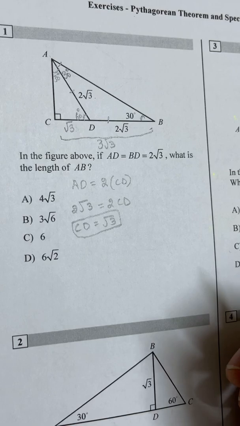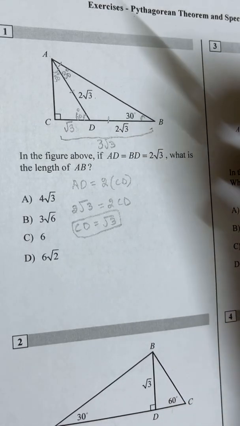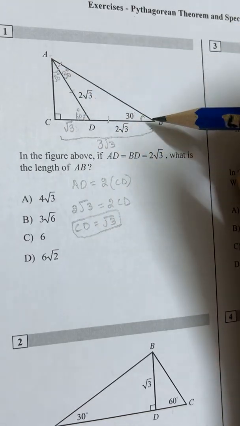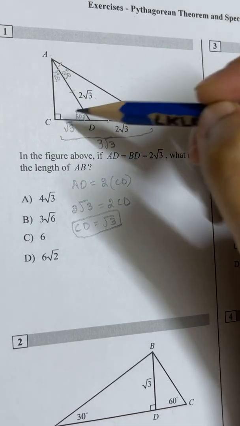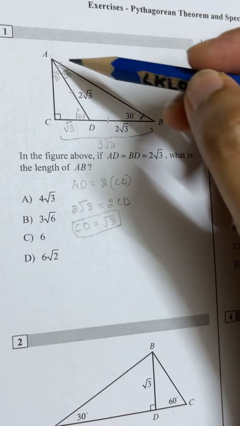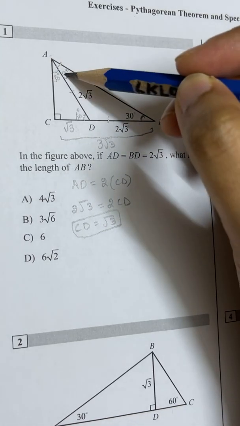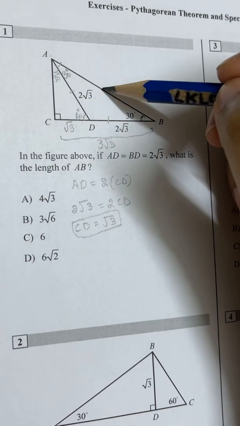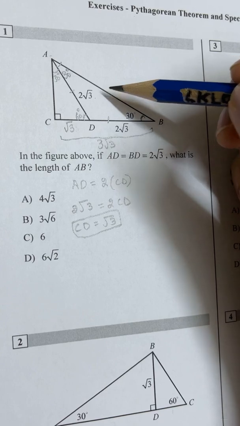And now the last step. So triangle ABC is also a 30, 60, 90 triangle. A, B, C. Now can you see this is 30, this is 90, and this total 30 plus 30 makes it 60. So again you have a 30, 60, 90 triangle. And what can you say? You have to find the hypotenuse. Yes.